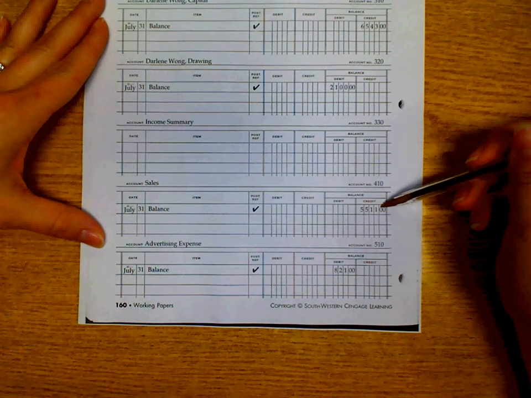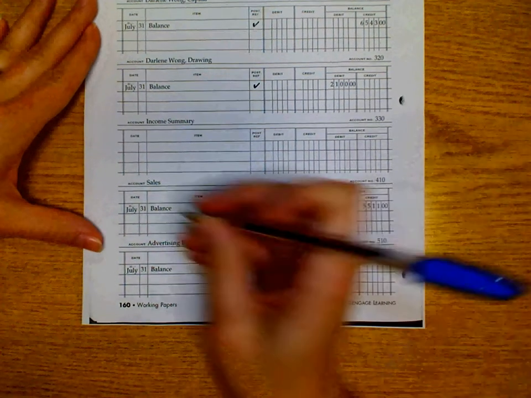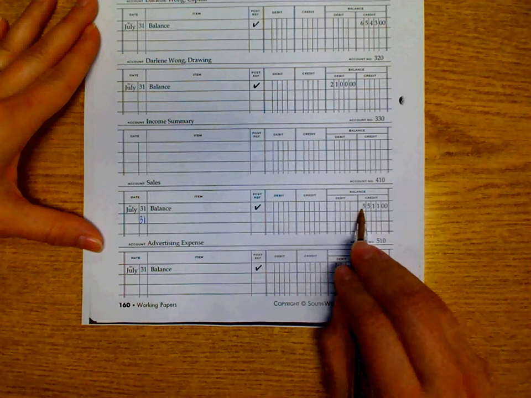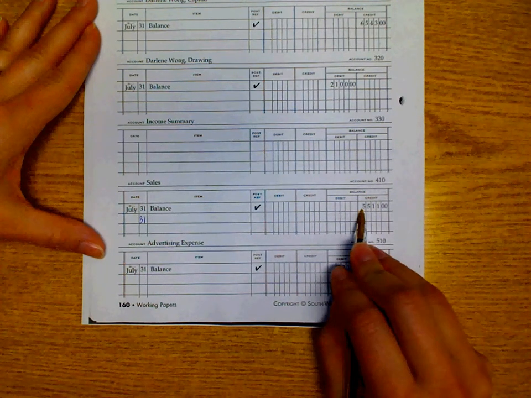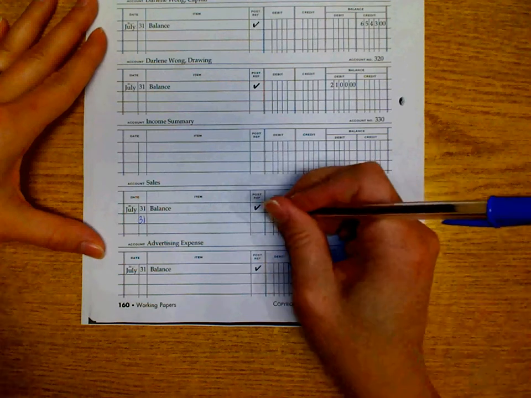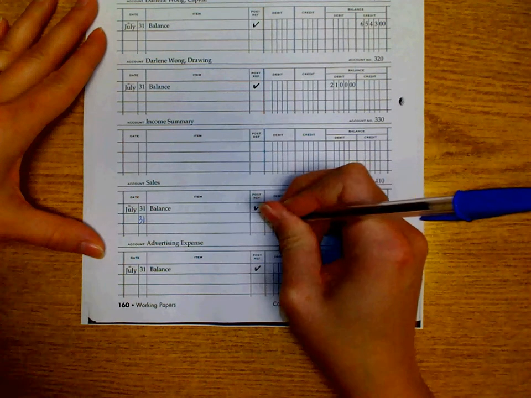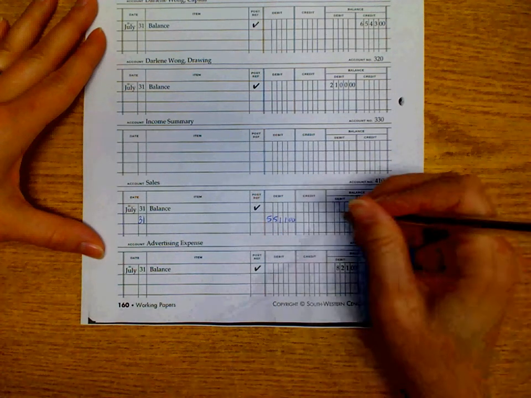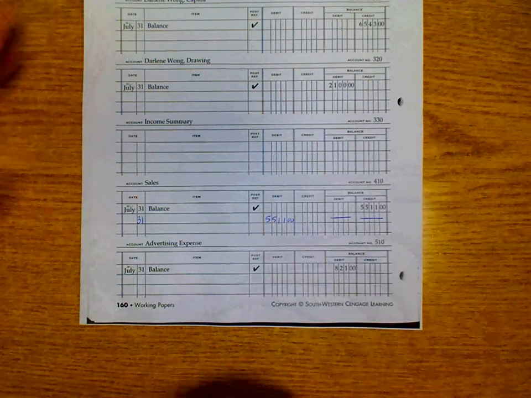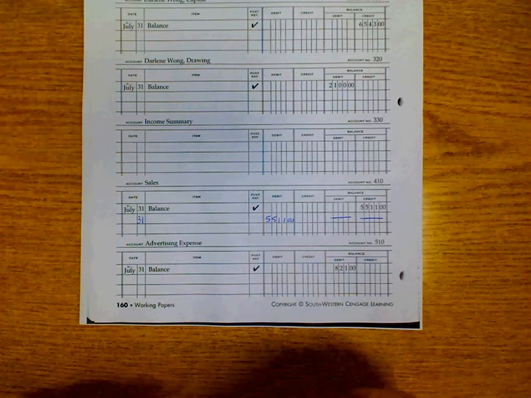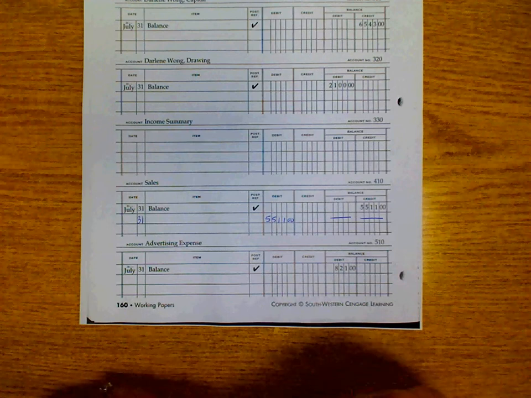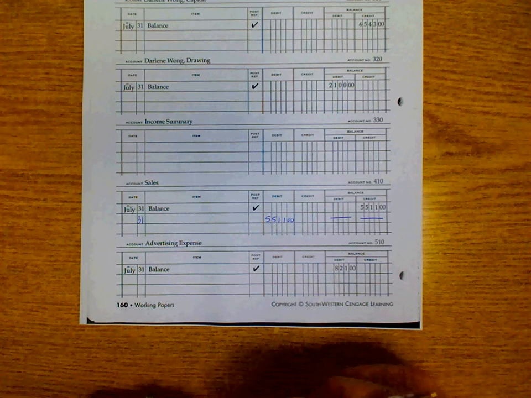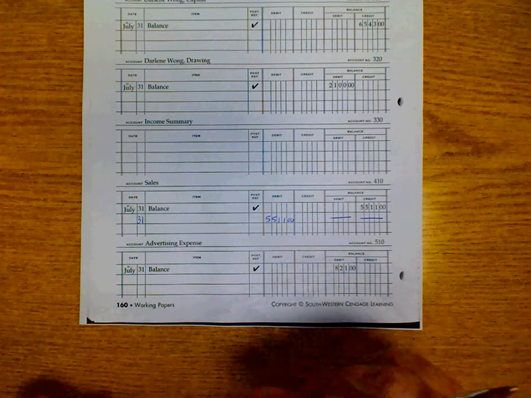What we're going to do is, on July 31st, we're going to put in the date. Because we have a credit balance of 5,511, we are going to then debit the account 5,511, and that gives us a zero balance. And we just put those lines in there so that we know that we didn't forget to do the balance, that we simply zeroed it out, so there is no balance.